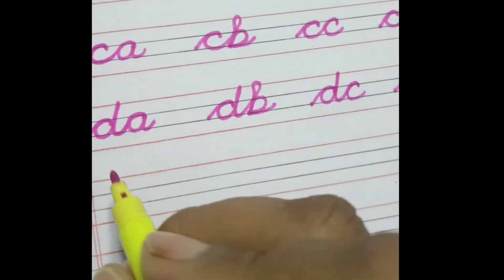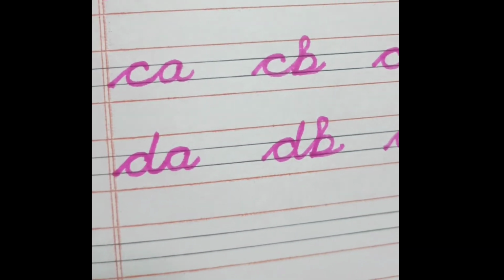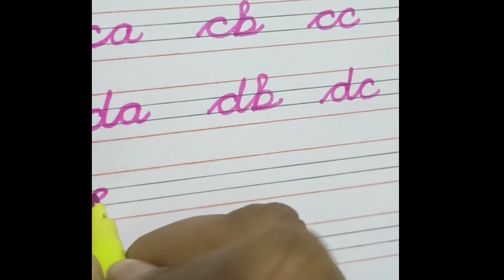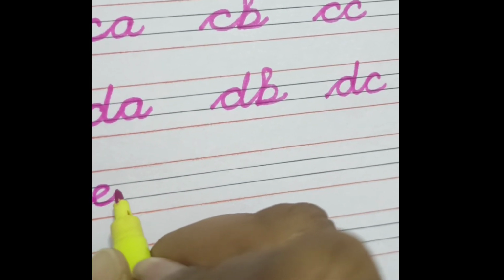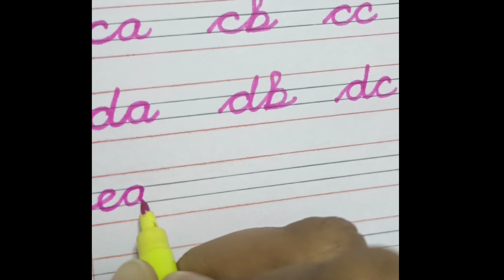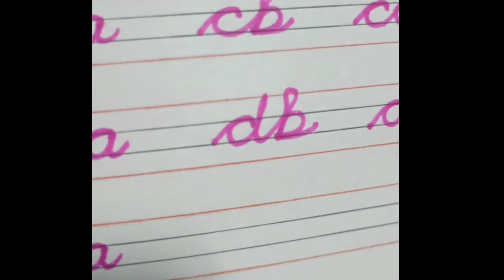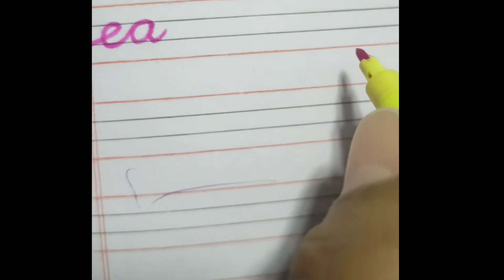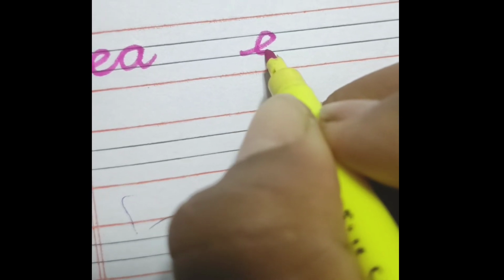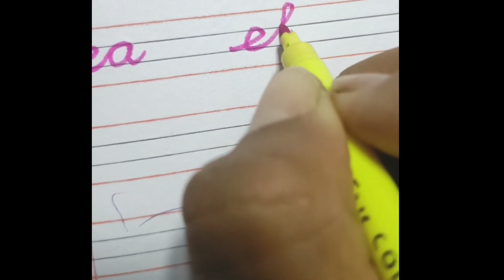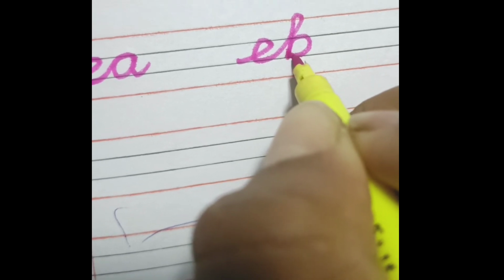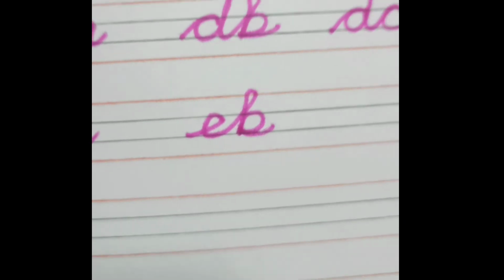E, up and write A and at the end loop. E and write B. At the end, loop.